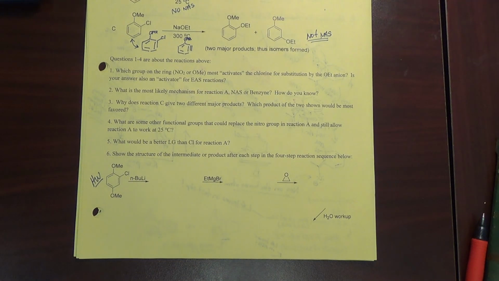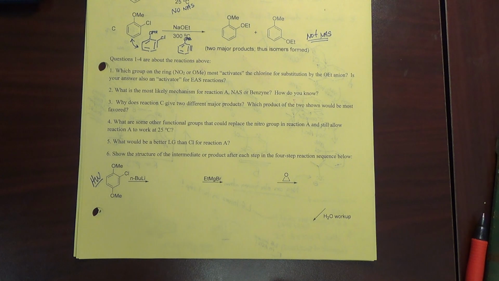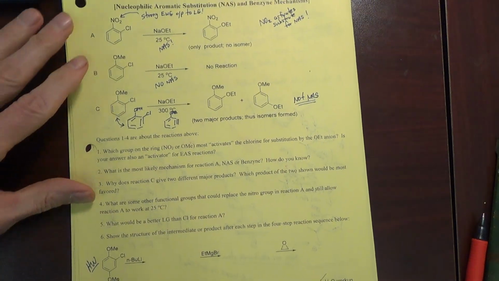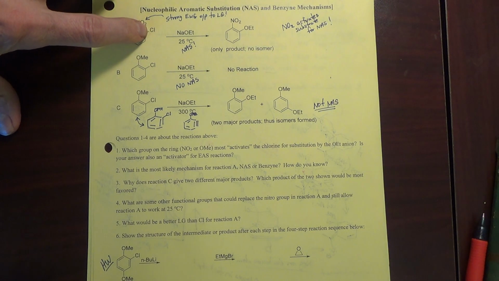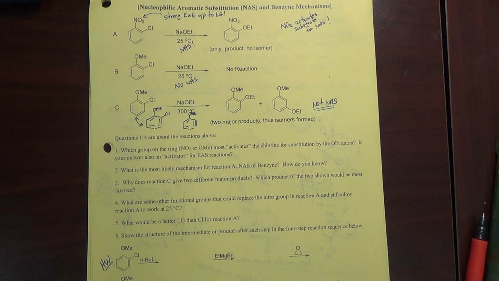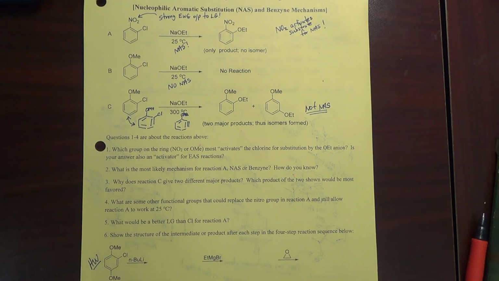Okay, that's the benzyne mechanism. It's a very interesting mechanism. I hope you would agree. That mechanism takes place when you do not have a strong electron withdrawing group ortho or para to your leaving group. All right, let's see what type of questions come up about the NAS and benzyne mechanisms.